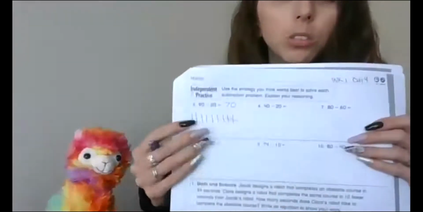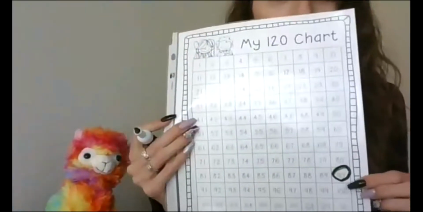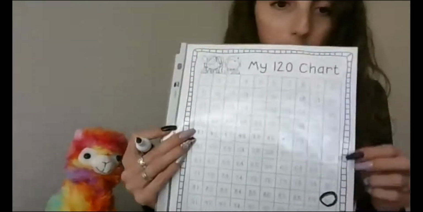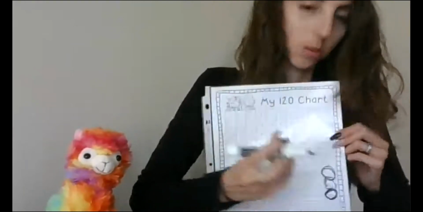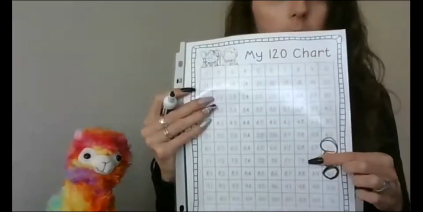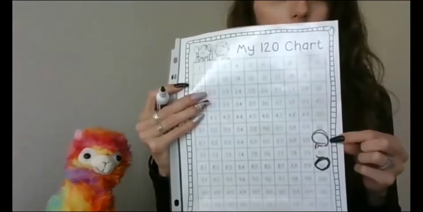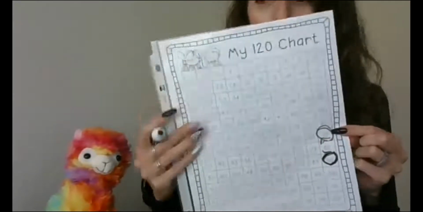70 is your answer. You could also do this one on your 120 chart. So I would find the number 90 on my 120 chart and I would circle it. And then I would jump up or move up 2 rows. So 1, 2, okay? 2 would be 2 jumps. So the answer again would be 70, okay?